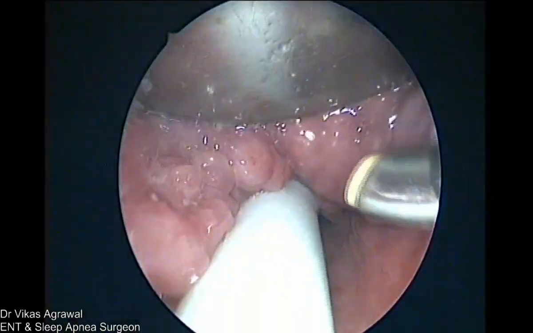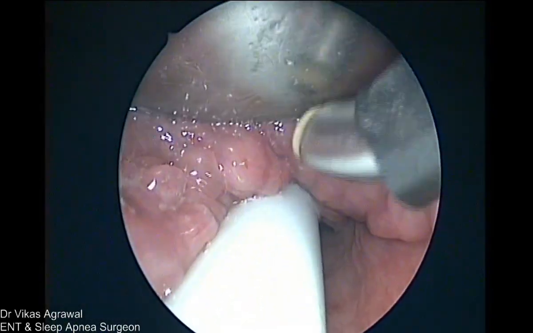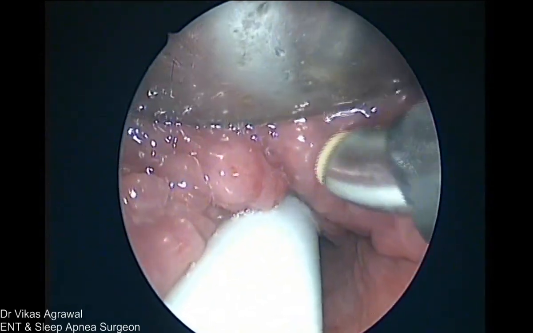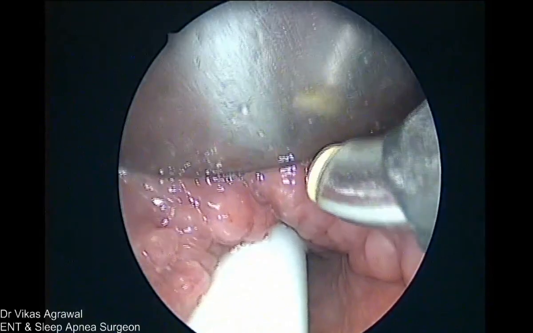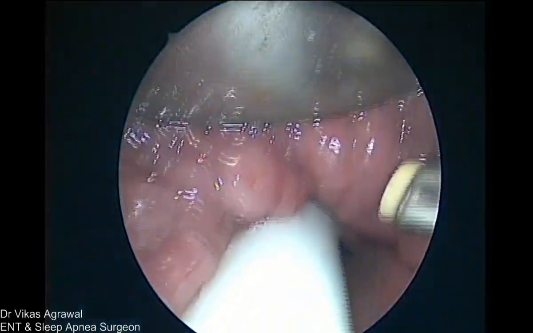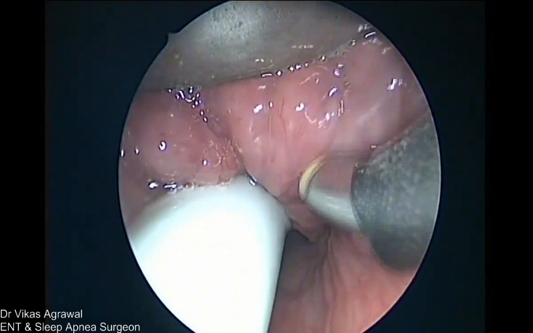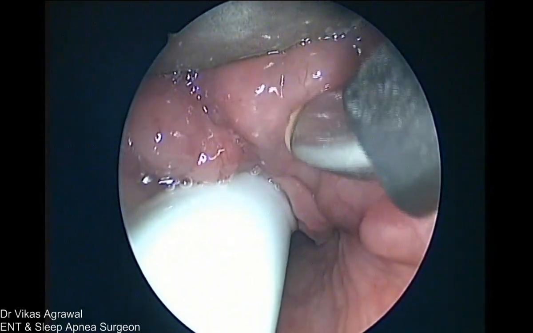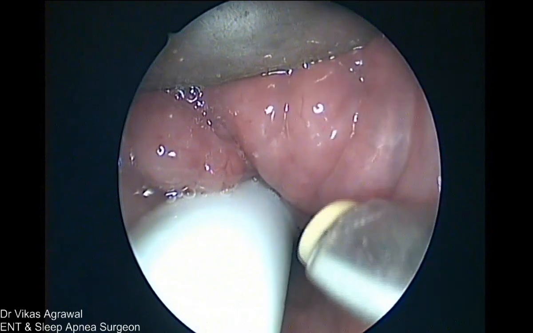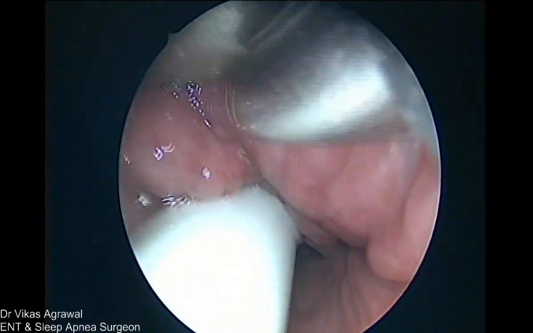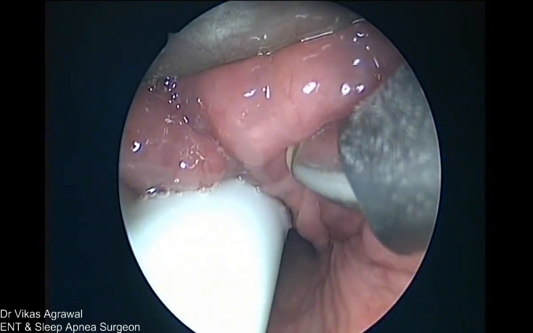Now the setting of the coblation I have changed to 9 and 3. It was 7 and 3. Now I have gone to 9 and 3. So I am holding the camera and the endoscope with my left hand, and my job is to remove all this lymphoid tissue and if required the muscle also, and go into the vallecula.